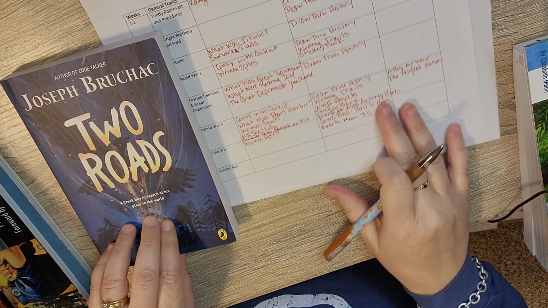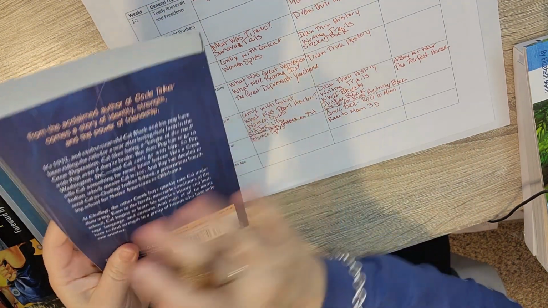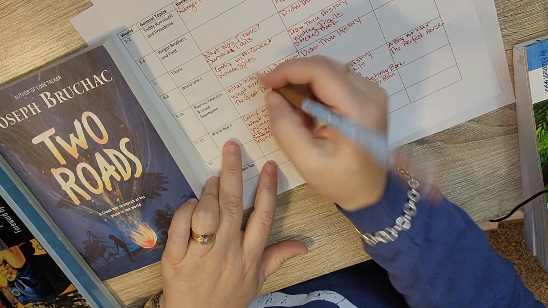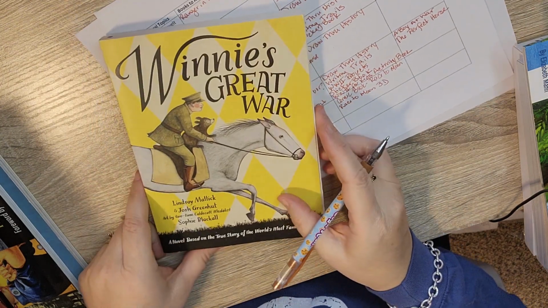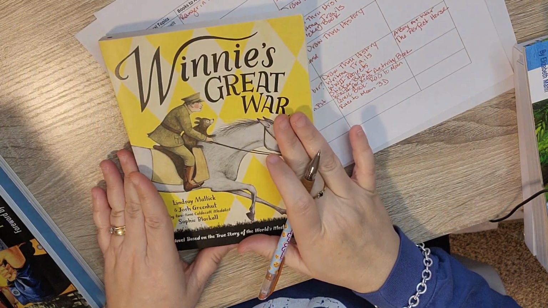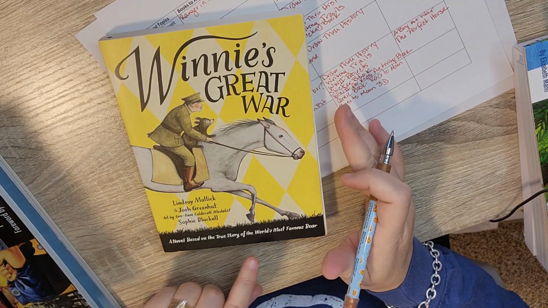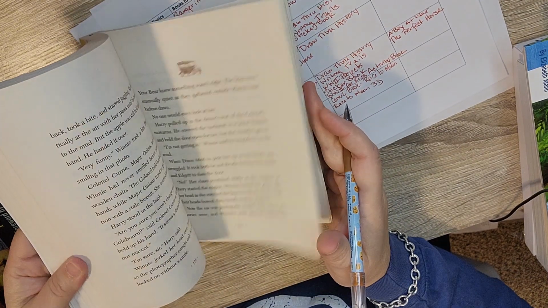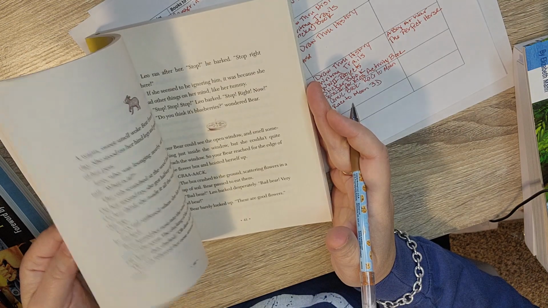Two Roads. This is, I believe, right after the Great Depression, right? It's 1932. Winnie's Great War. Now, we did the picture book for this just as a read aloud and enjoyed it. And so we are going to make sure that we do the chapter book because my daughter enjoyed the picture book so much.